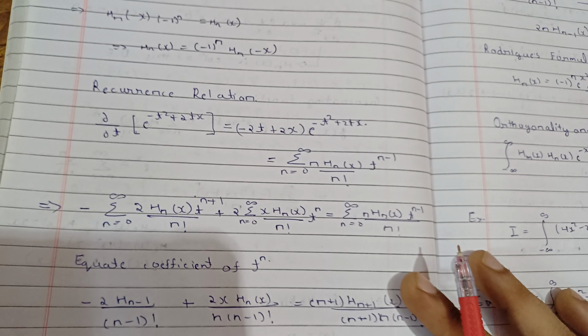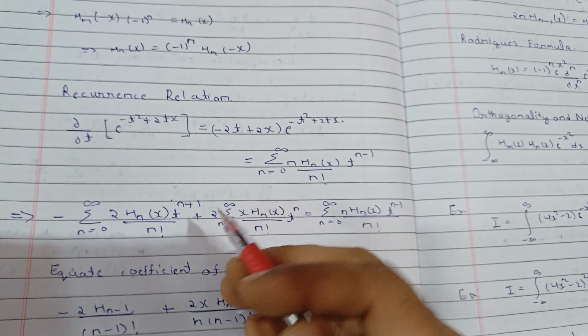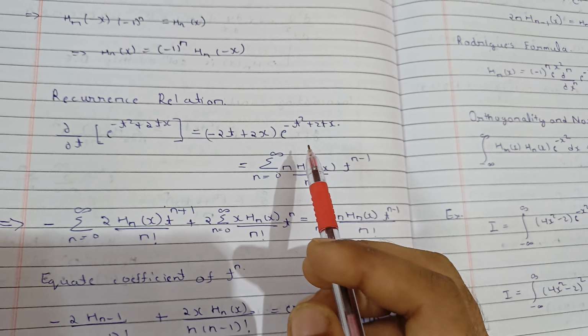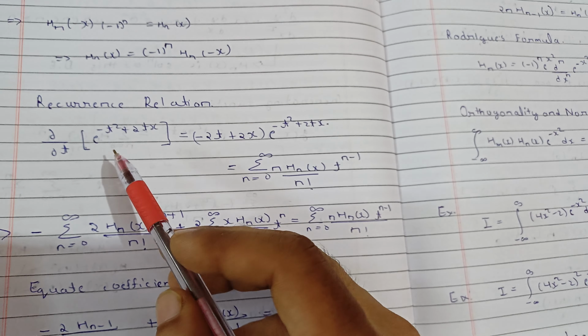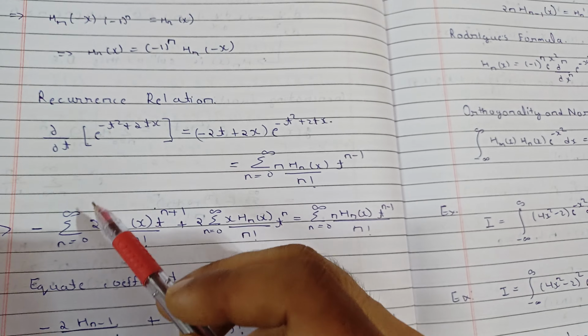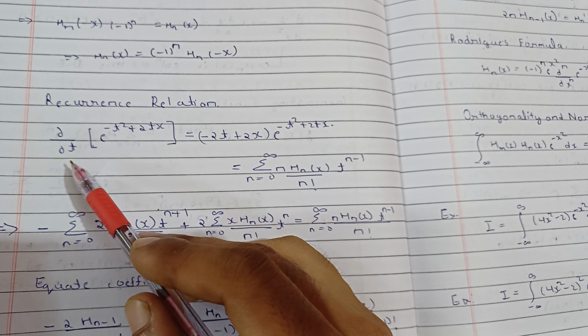Now let's see the recurrence relation in the Hermite. You must know how to find the recurrence relation in the Hermite. You just need to differentiate your generating function with respect to t and with respect to x.